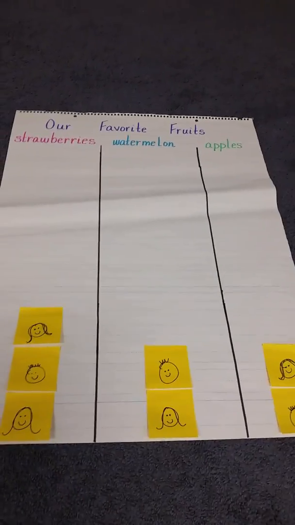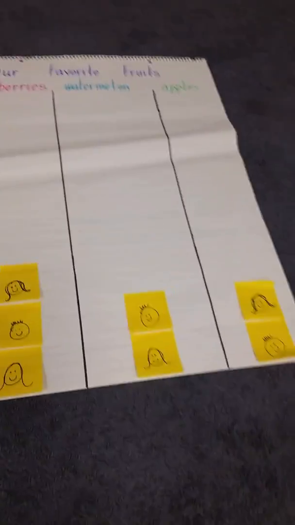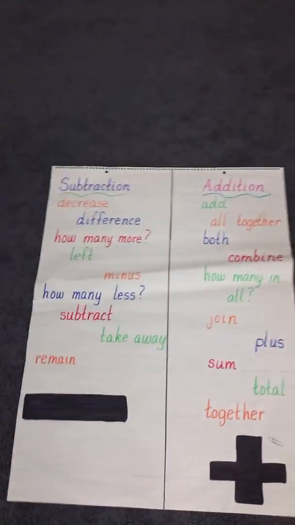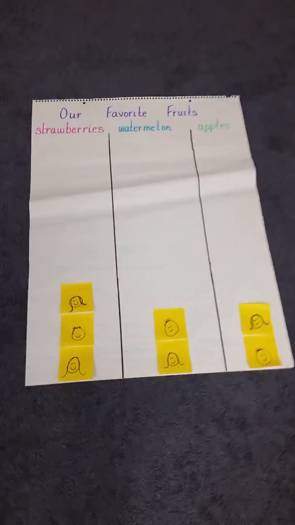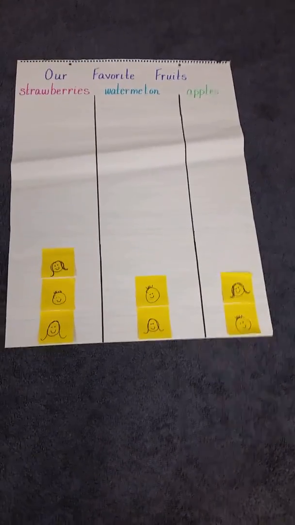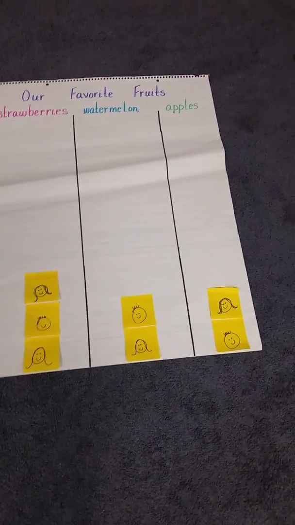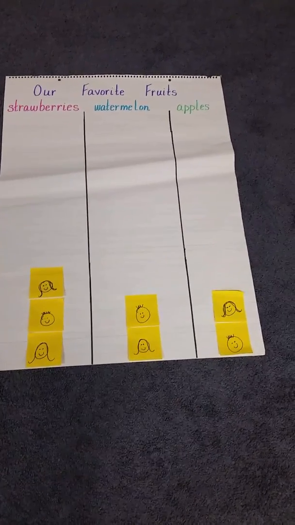Now that we have our graph complete, let's talk about some information that we are learning from this graph. How many more people liked strawberries than apples? Remember, if we look at our chart, we find how many more on the subtraction side. So we're finding the difference between strawberries and apples. You're right, there were 3 people that liked strawberries, 2 liked apples. 3 minus 2 is 1. Good job. So remembering that when we ask how many more, we're finding the difference between the two, or subtracting.